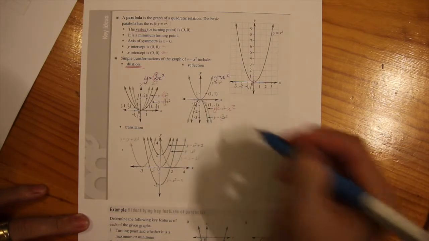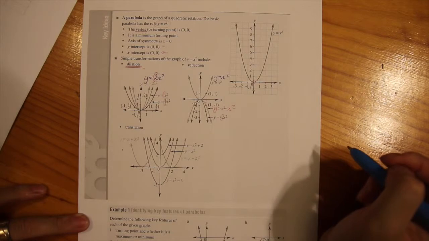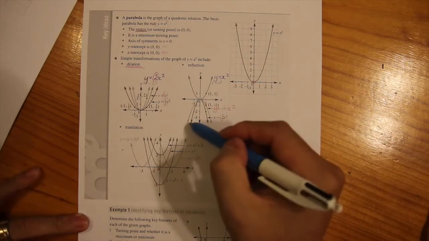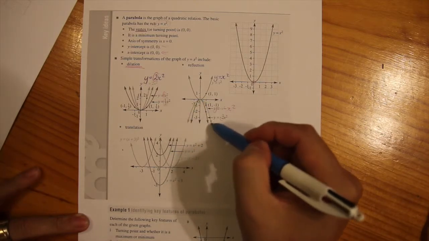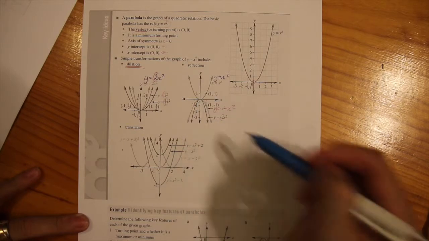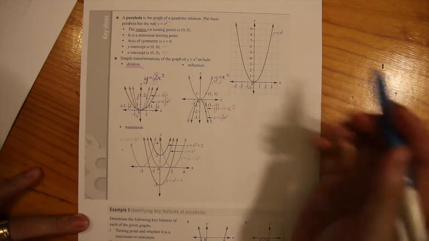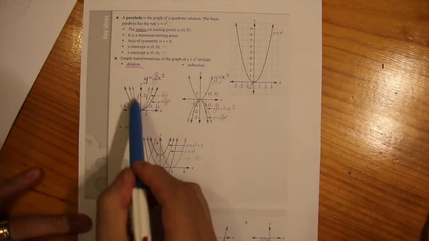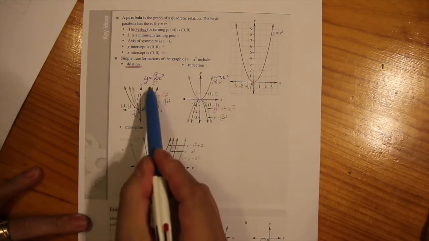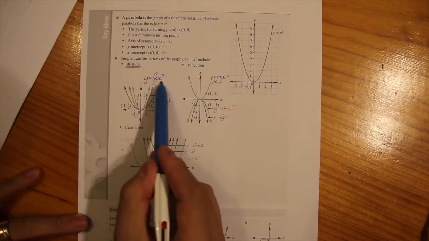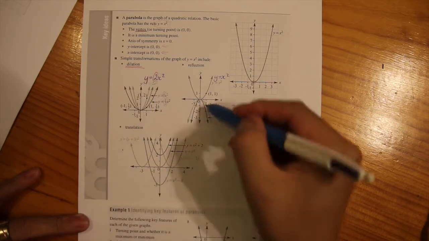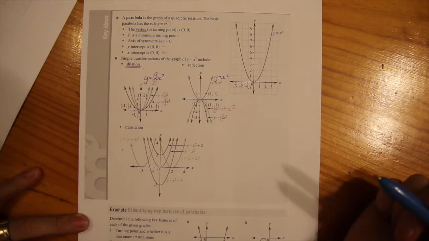When you have negative 2x squared, okay, not only is it inverted, so upside down, notice that the number is getting bigger, it's greater than 1. It's going to be the inversion or the reflection of y equals 2x squared. Okay, so it will be skinnier again.